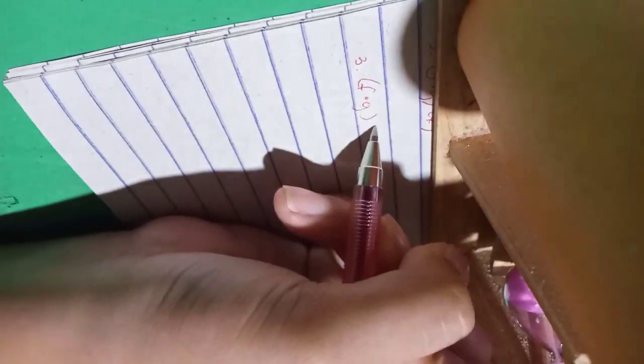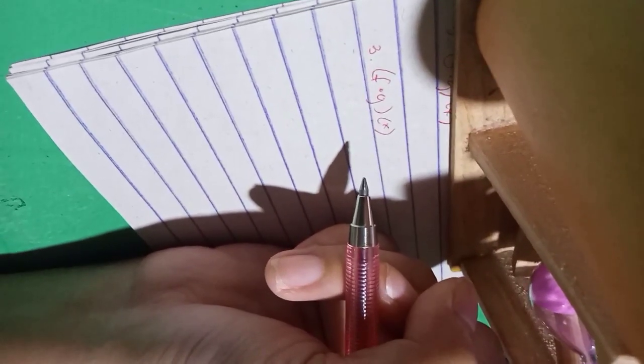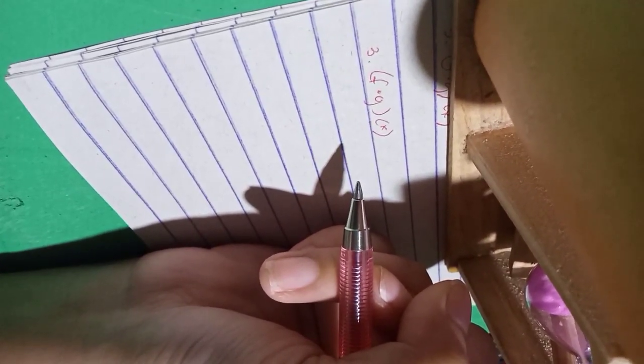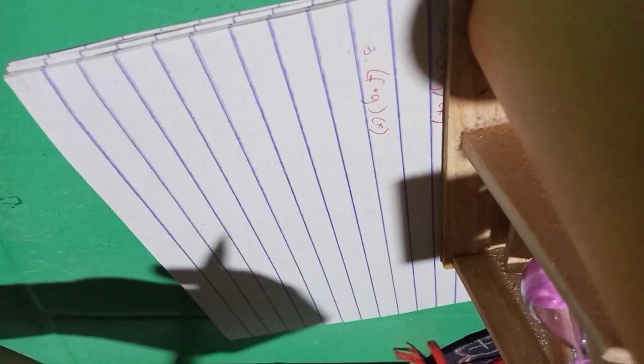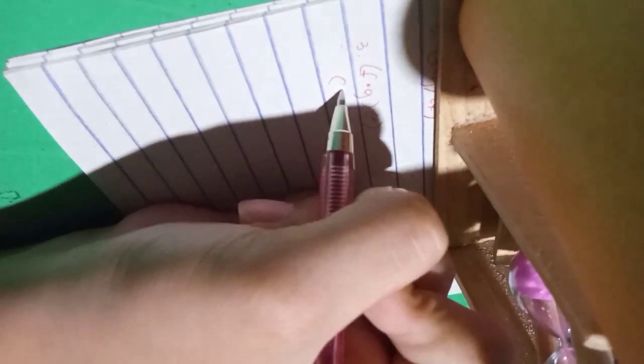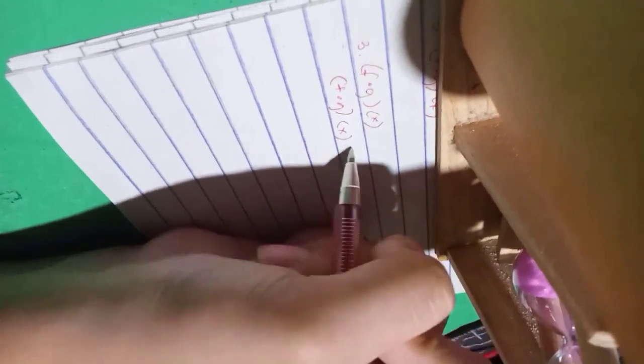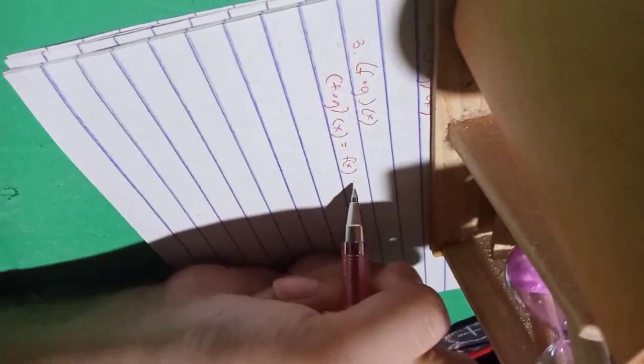Next, number 3, we have find f times g(x). Our given also is f(x) equals x squared minus x minus 2, g(x) equals x plus 1. So this time, the operation na kailangan natin gamitin is the operation of multiplication. The formula of our multiplication is this one, (f · g)(x) equals f(x) times g(x). So let's start.